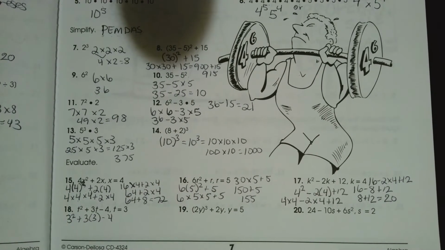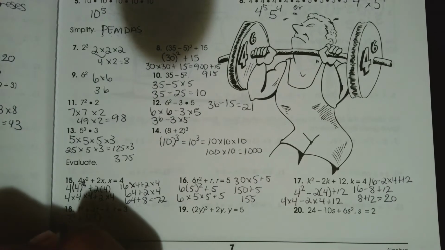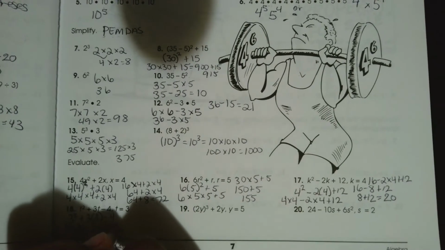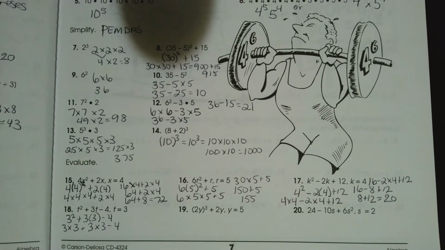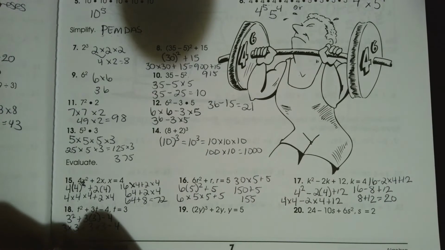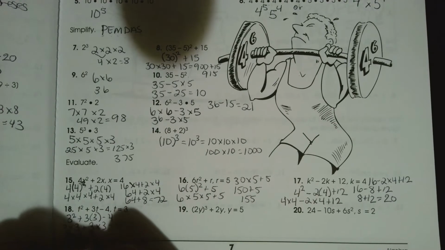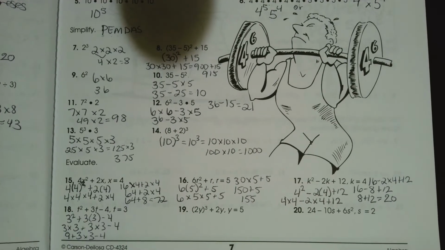Okay, we're going to write this in expanded form so we can see all our operations. 3 times 3 plus 3 times 3 minus 4. Here we have multiplication, addition, multiplication, and subtraction. We know multiplication comes before addition and subtraction, so we're going to do all our multiplications, okay? So 3 times 3 is 9, so we're left with 9 plus 3 times 3 minus 4.